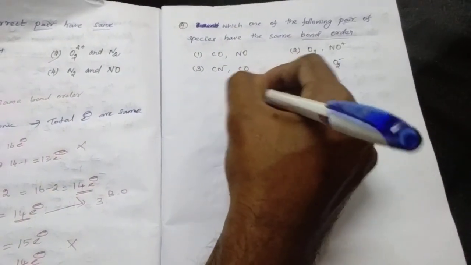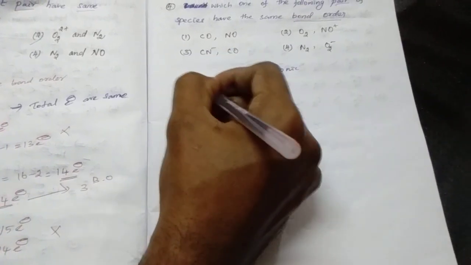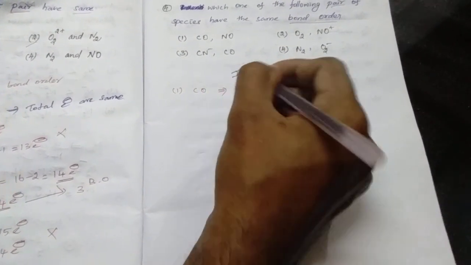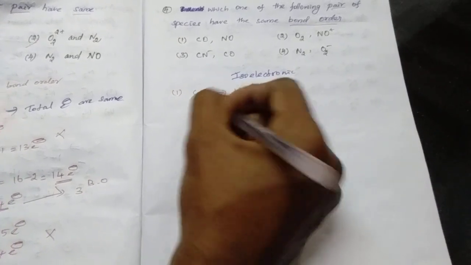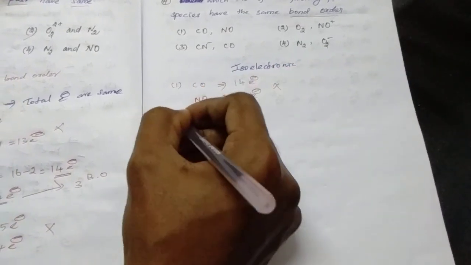Next, which of the following pair of species have the same bond order? Here also the same type of question. Pair, same bond order, the same type. They are isoelectronic species. First, start with option number 1, carbon monoxide. We already studied that carbon monoxide has 14 electrons. Nitrogen oxide, NO, has 15 electrons. So option 1 is not correct.